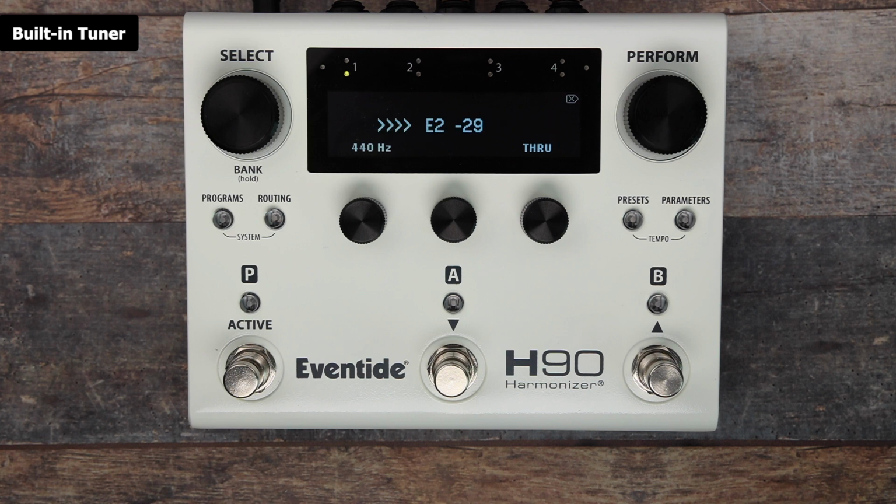As we play the instrument, the tuner will display the note along with a readout of how many cents we are off. A minus sign indicates we are flat. If we're off by too much, on the left part of the screen, we'll see arrows pointing to the right indicating we need to tune up. A plus sign indicates we are sharp, and we'll see arrows pointing to the left. Once we see a double zero, this indicates we are in tune.